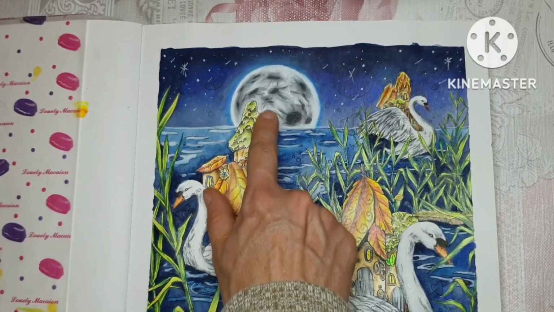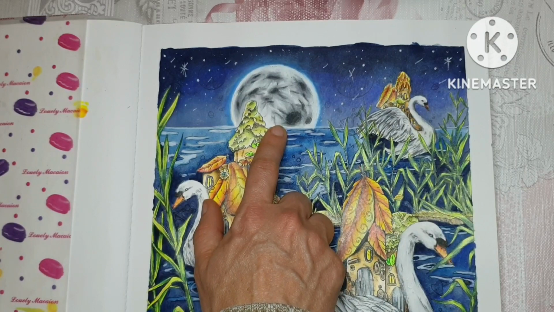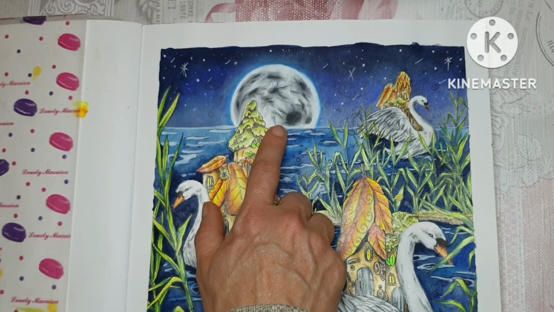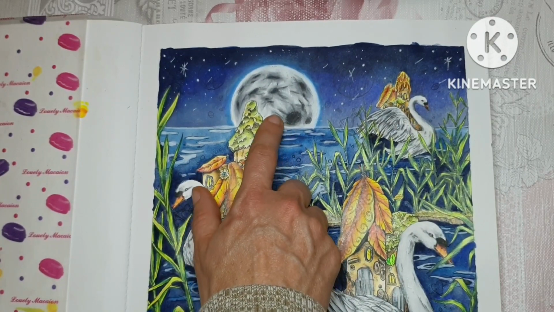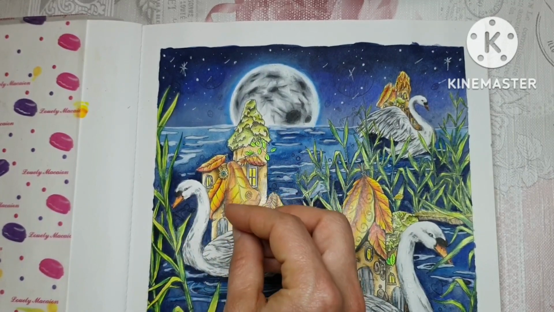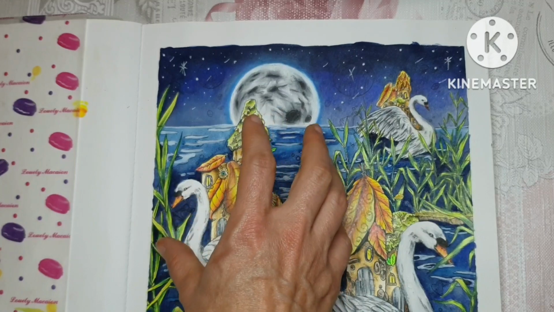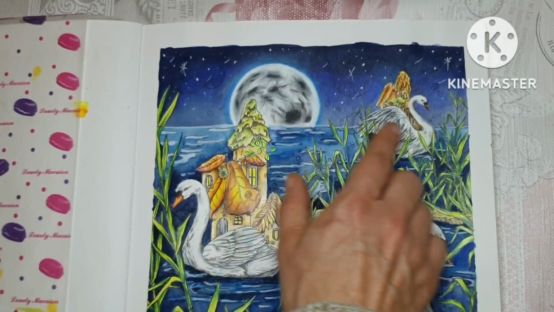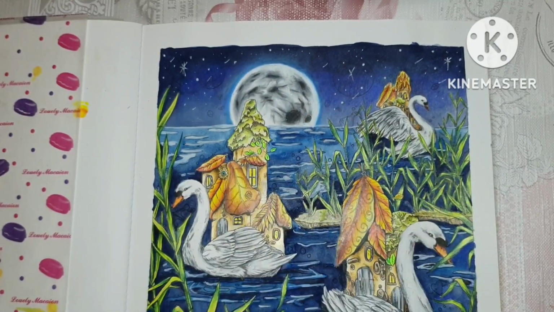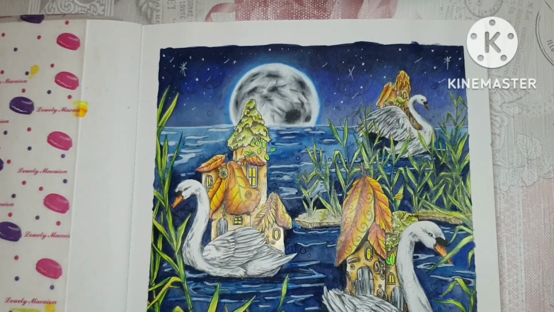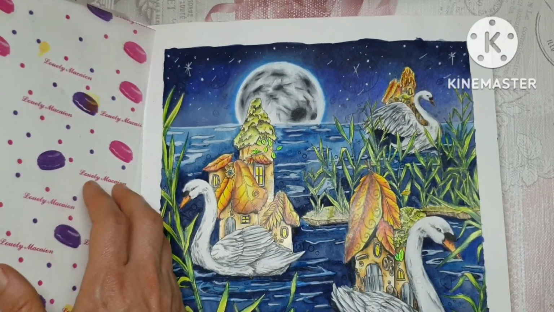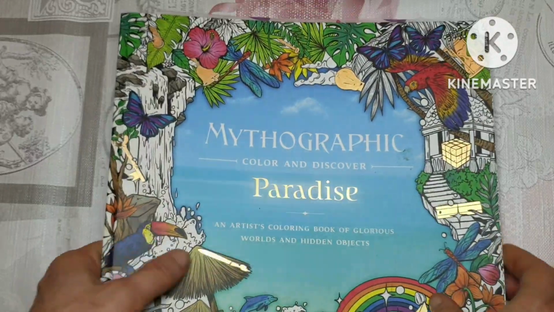My moon, I don't want any of those French grays or warmer grays. I wanted them to really stand out and have a bluey feel. So it's going quite white and sharp. So I used cool grays for all the white on this page. But now I'm going to show you a different picture.